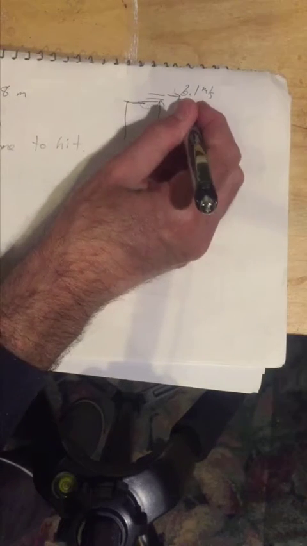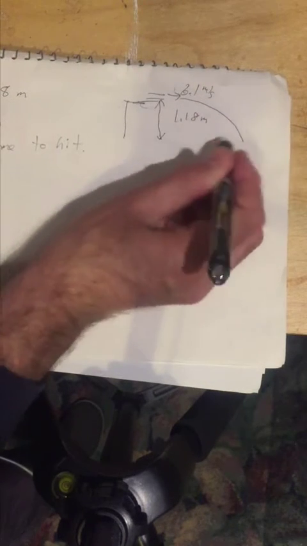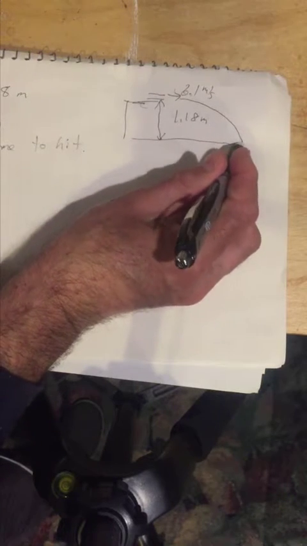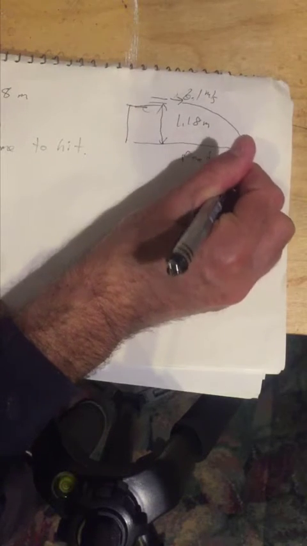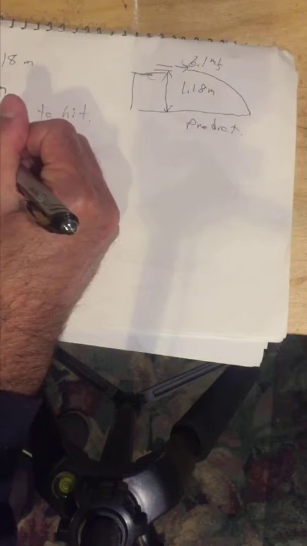I'm going to launch it horizontally from the top of the saw table, and I'm going to predict where it's going to land. And I'm going to measure and see how close I am to that prediction, and I'm hoping to film the whole thing so that you can be a part of this too. All right, so let's predict the landing point of this projectile. Well, let's figure out how long it's going to take to land.